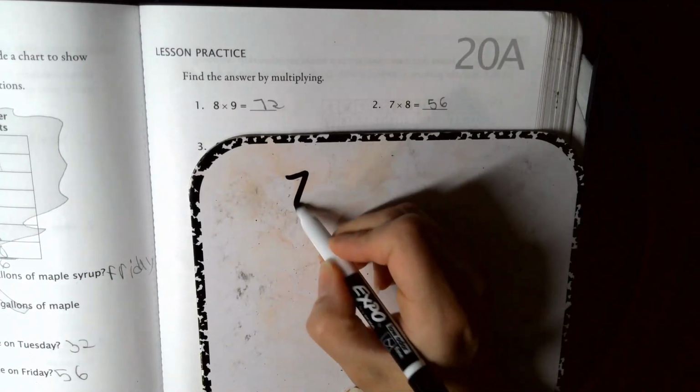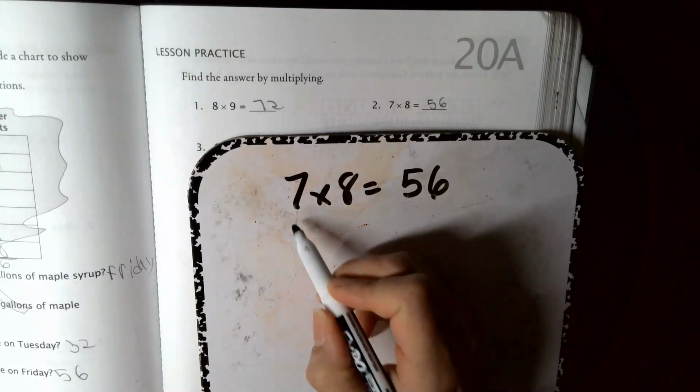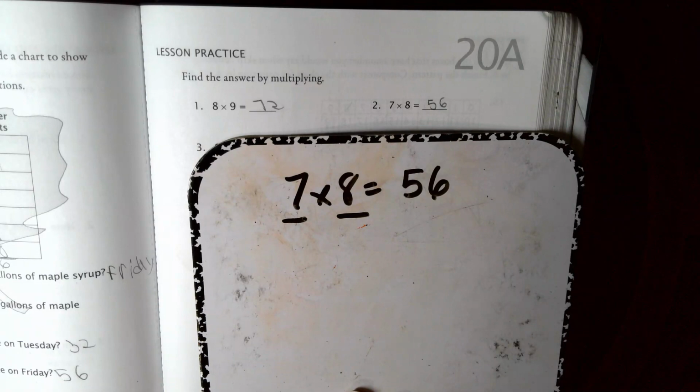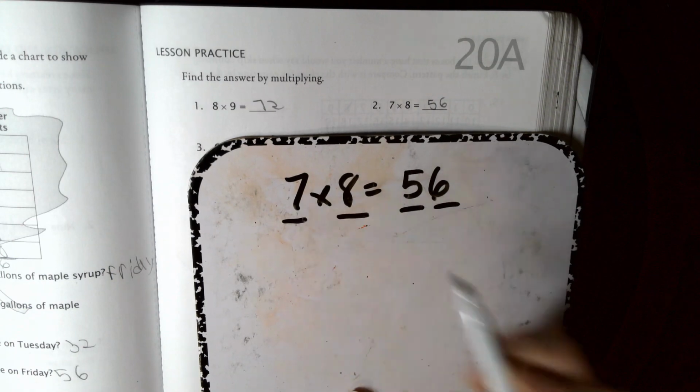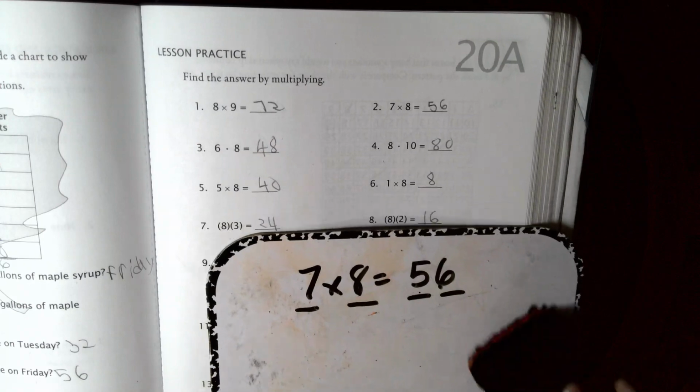The 7 times 8, remember that we do 5, 6, 7, 8. So it has to go in that order. If you see 7, 8, then you know that 5, 6 is what's missing. So anytime you see 7, 8, it's 5, 6. 5, 6, 7, 8. Okay?